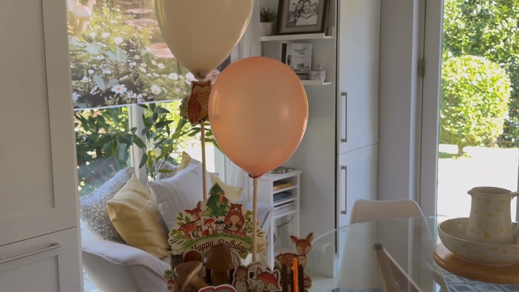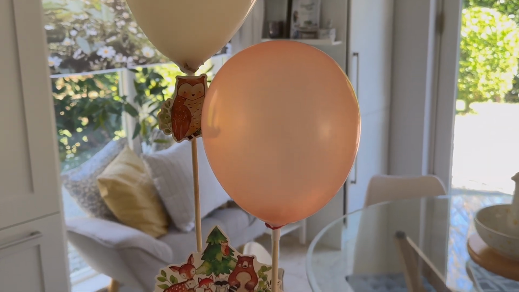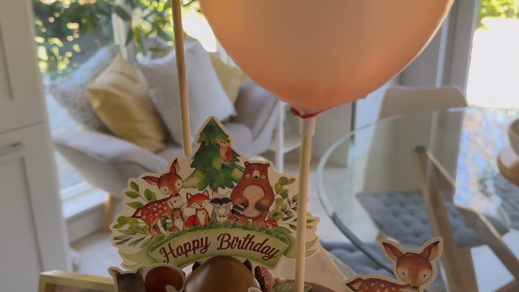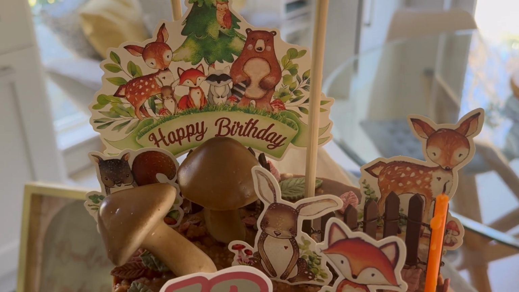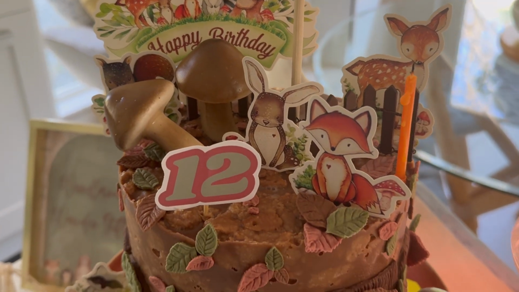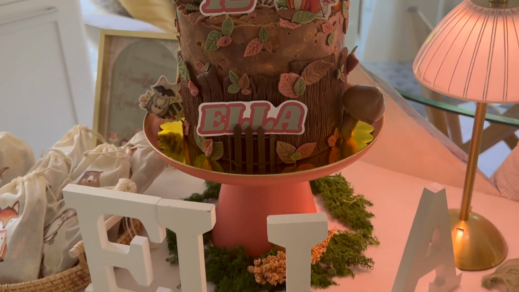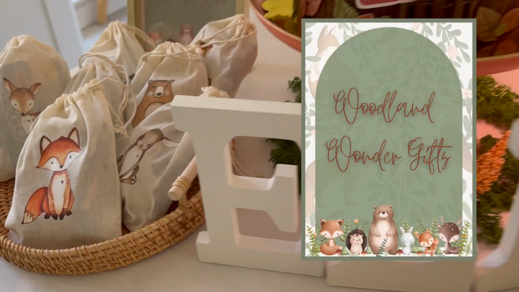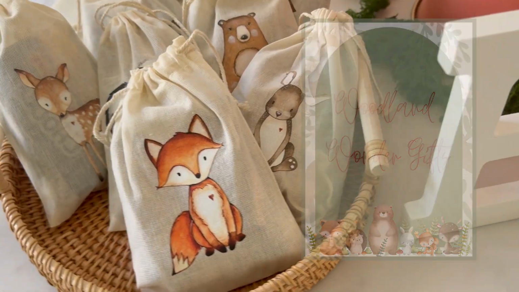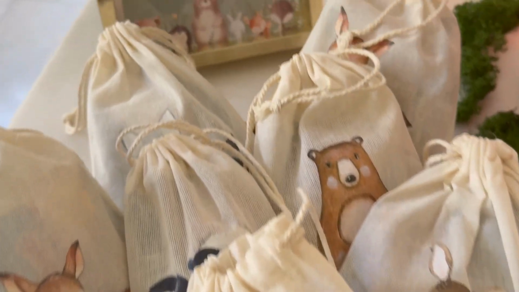For this woodland party, I use natural textures and details inspired by the forest. Greenery, woodland elements, moss, pine cones and soft earthy colours all help to build that woodland atmosphere. The important thing is that the additional colour decor supports the main design rather than competing with it.